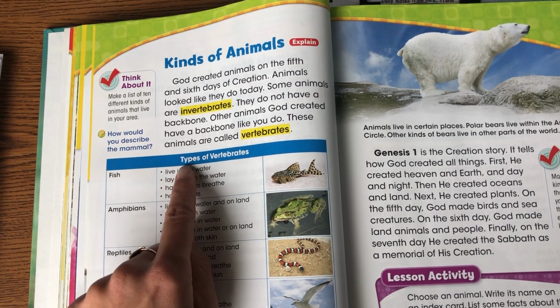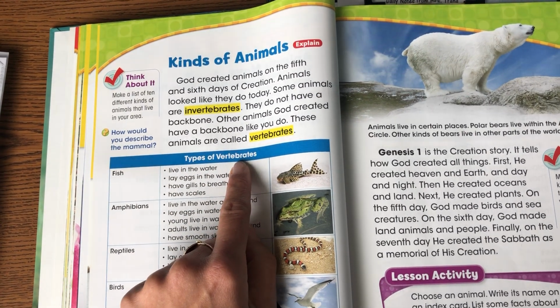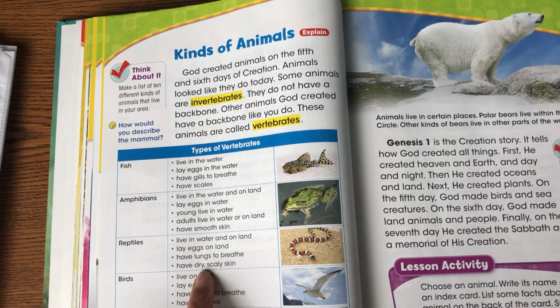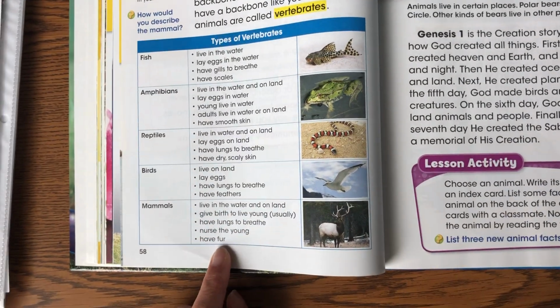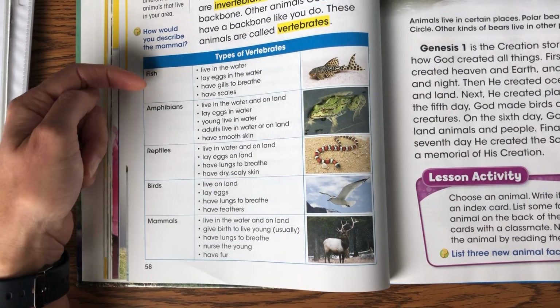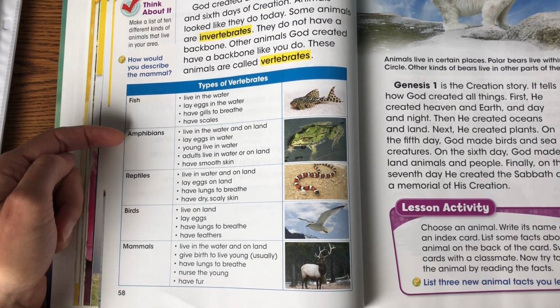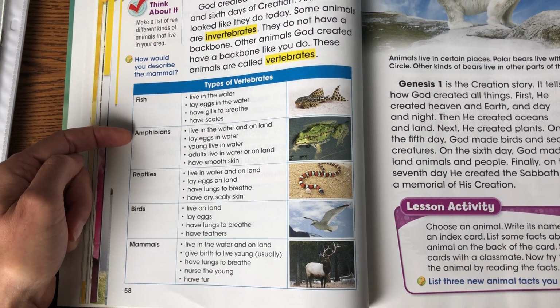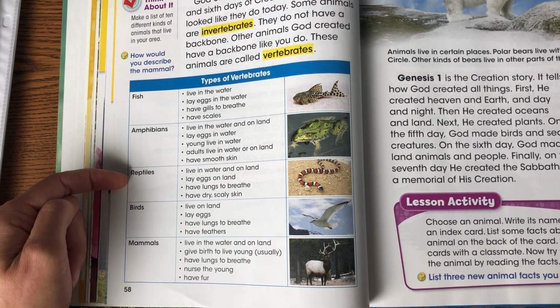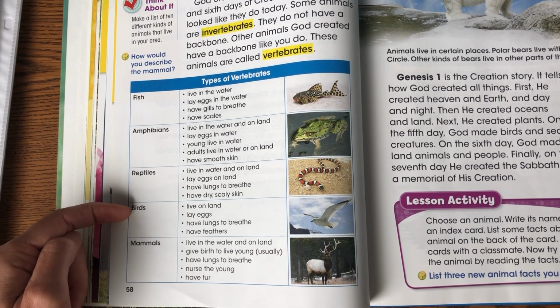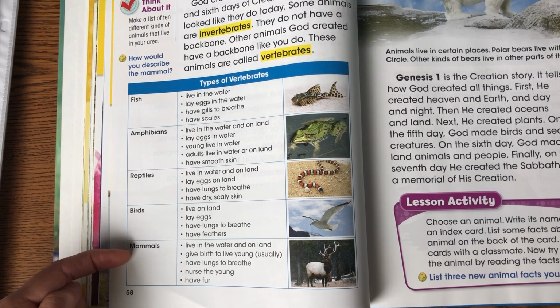Looking down here at the types of vertebrates, let's look at all the different types that do have a backbone. Let's look at the left column. Read them with me. Say fish, amphibians, reptiles, birds, mammals.